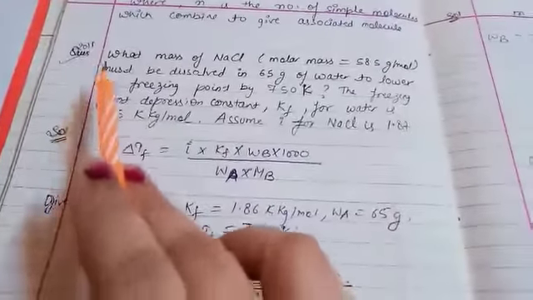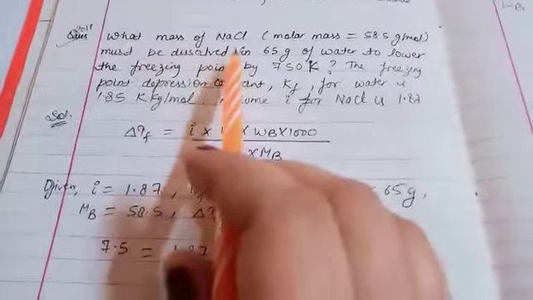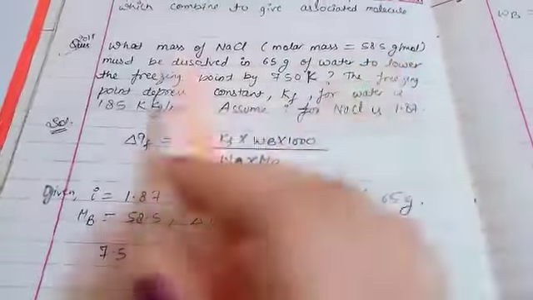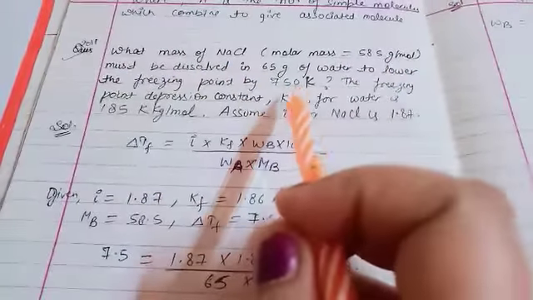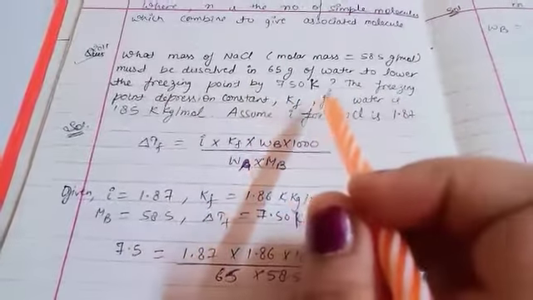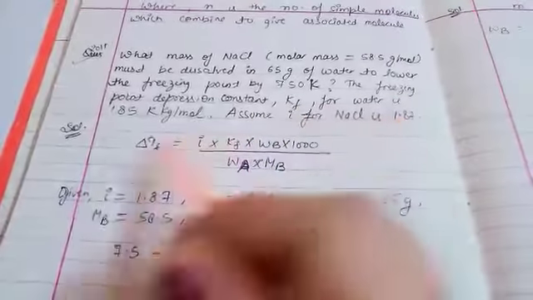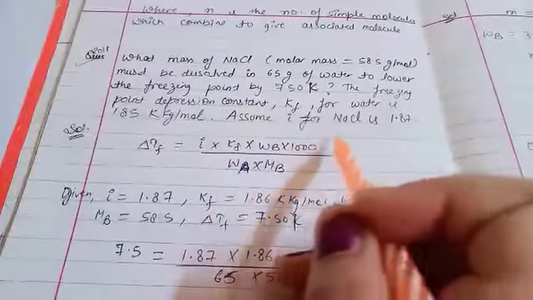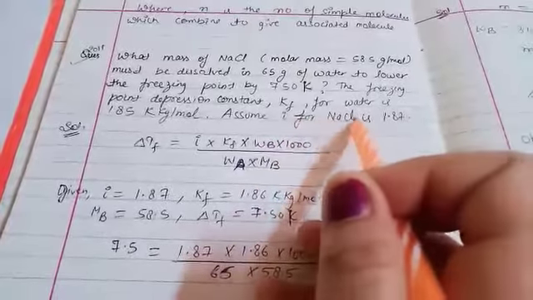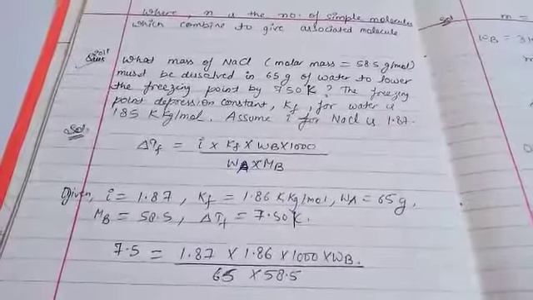The first is a 2011 board question. What mass of NaCl, its molar mass is given as 58.5 gram per mole, must be dissolved in 65 gram of water to lower the freezing point by 7.50 Kelvin? The freezing point depression constant Kf for water is given. Assume i for NaCl is this. Now remember one thing, NaCl always undergoes dissociation. It is converted into 2 particles.